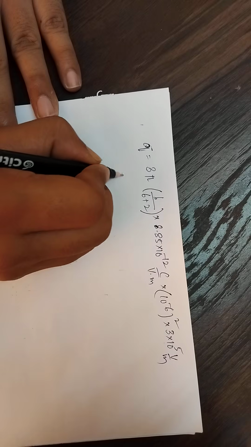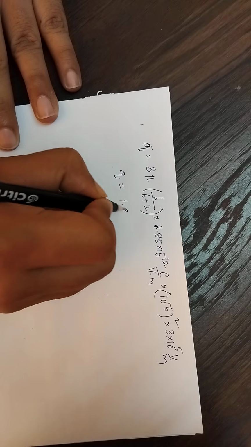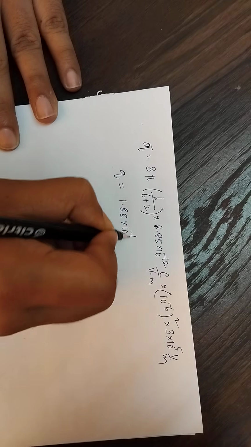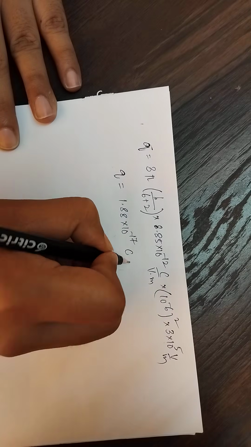So if you substitute, you should get value around 1.88 into 10 power minus 17 coulomb.